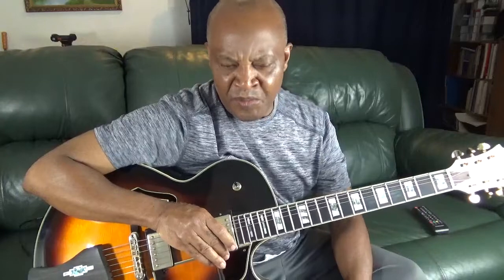The pentatonic scales have only 5 notes, but the major scale has 7 notes. And from those 7 notes, we take the 5 tones, the 5 notes that we need to play the pentatonic scale.